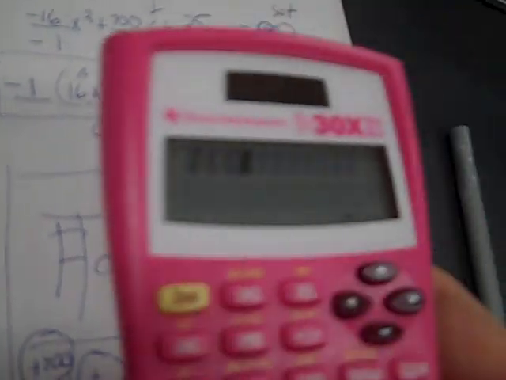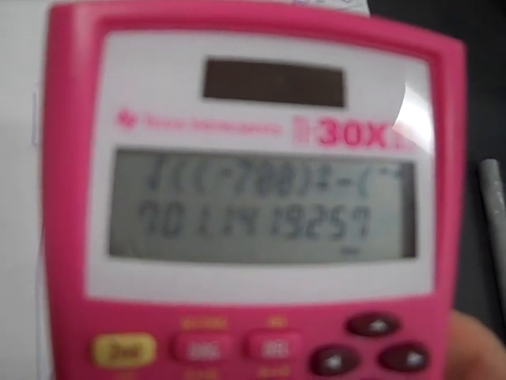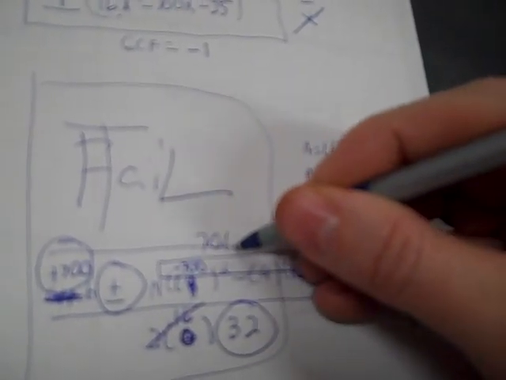Now it's square root time. Second, 4 keys up. Double it. -700, close it. Second power it, minus 4, 16, -25. I got 701.14, okay? So 701.14. And then I do my math.